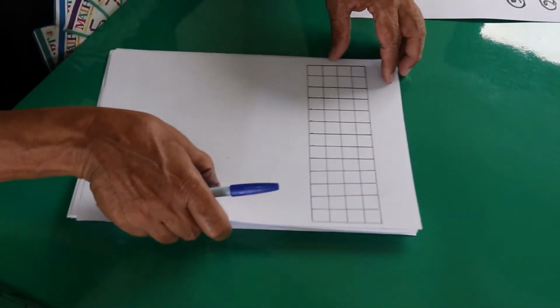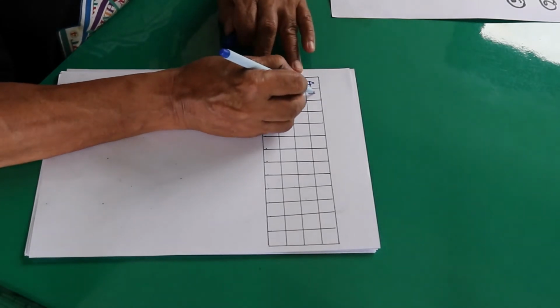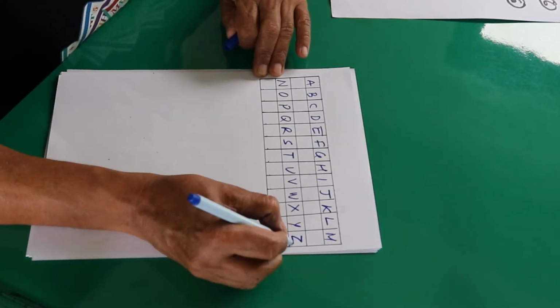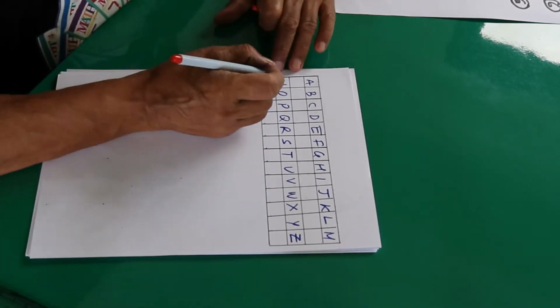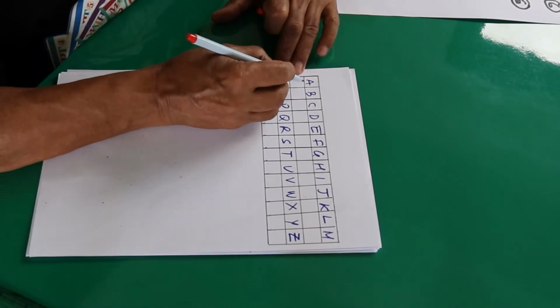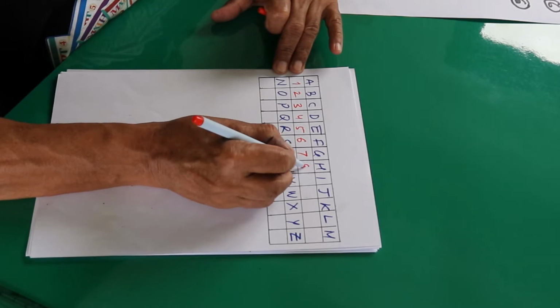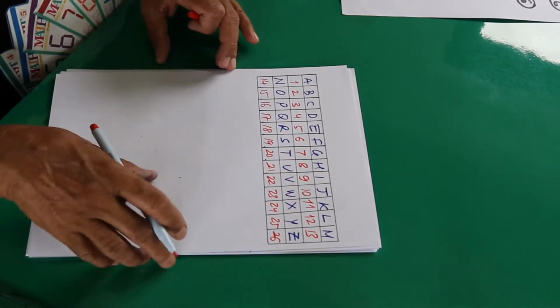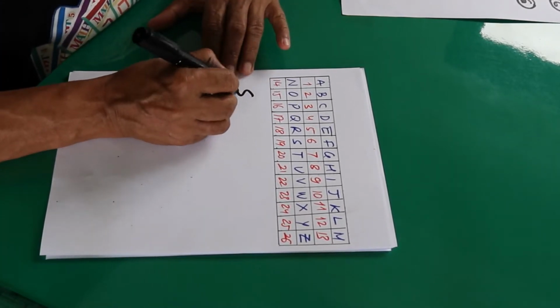In this table, write all the English alphabets. So we start from A, B, C, D, E, F, that way. So we have from A to Z, the alphabets, 26 altogether. And in this one, let us number them in order, alphabetically. 1, 2, 3, 4, 5, 6, 7, 8, 9, up to 25 and 26, this way. Okay, and again let's write the name of Sundar here. Sundar.